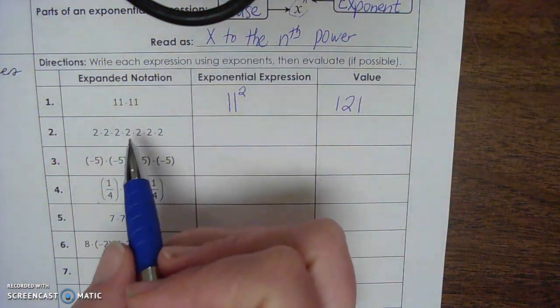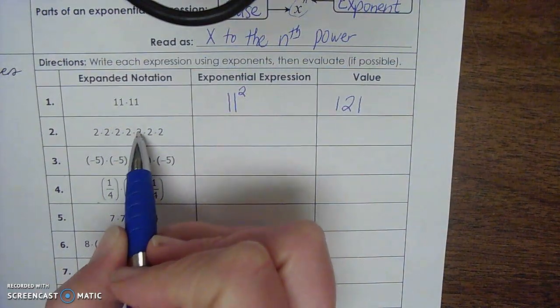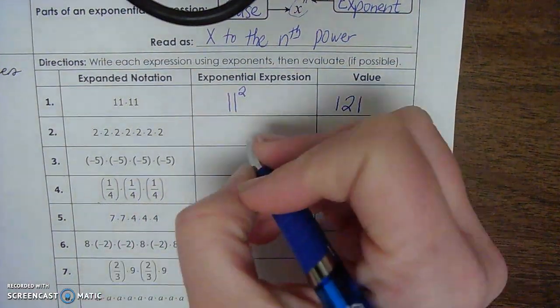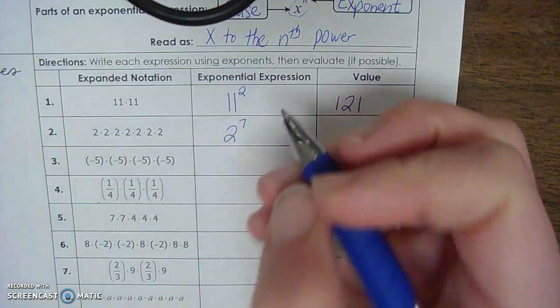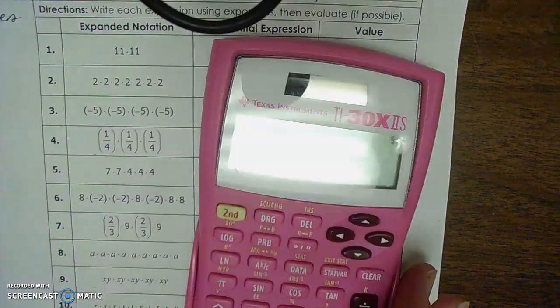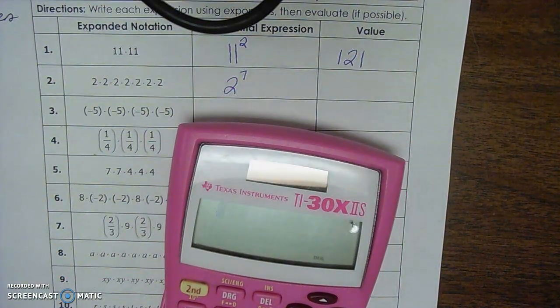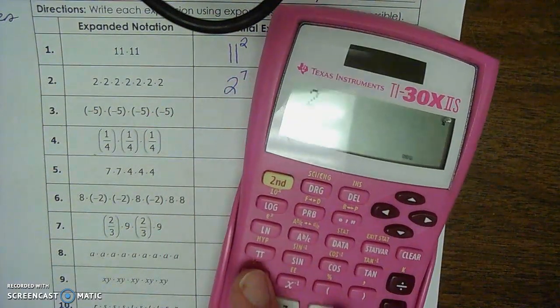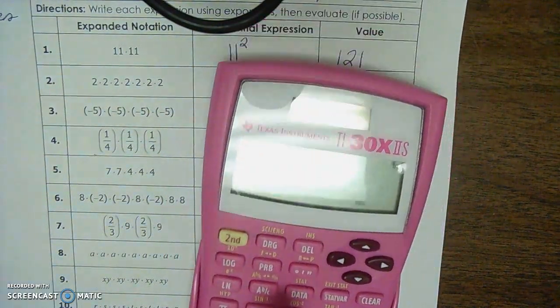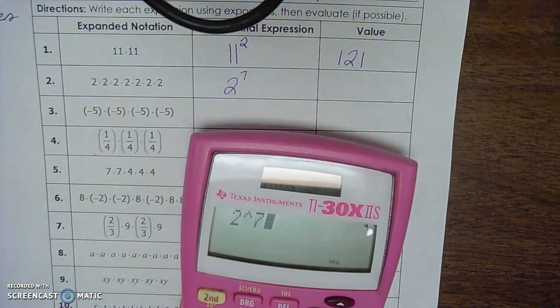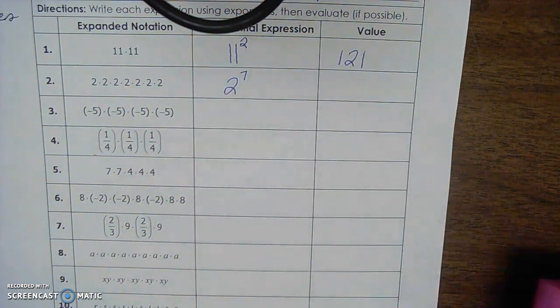So our next one, we have 1, 2, 3, 4, 5, 6, 7 2's. So 2 to the 7th power. So again, in our calculator, we are going to do 2, and then this exponent key right here, 2 to the 7th power, hit enter, and we get 128.